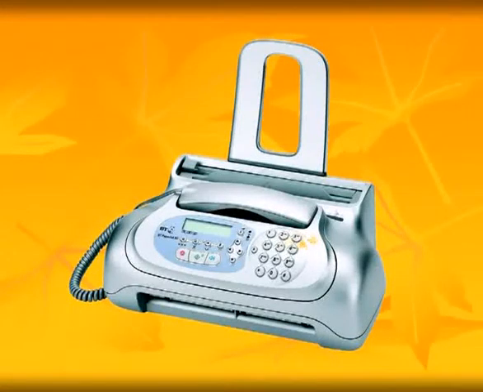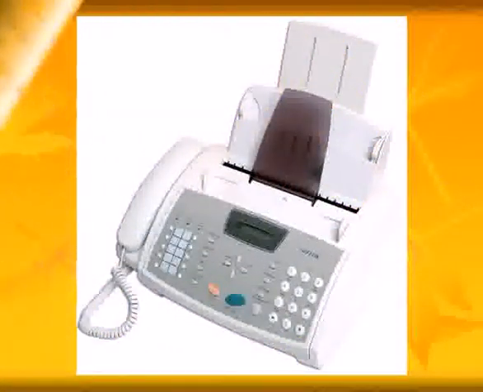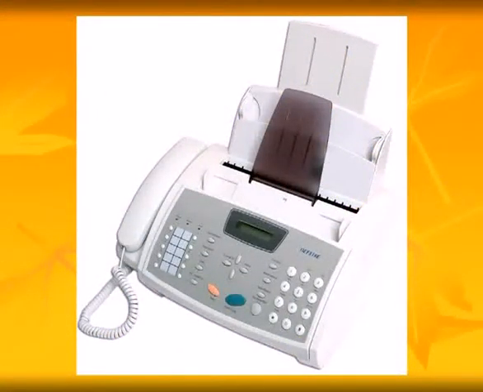Most fax transmissions are via the telephone network. A fax machine is especially useful when documents are to be sent urgently.